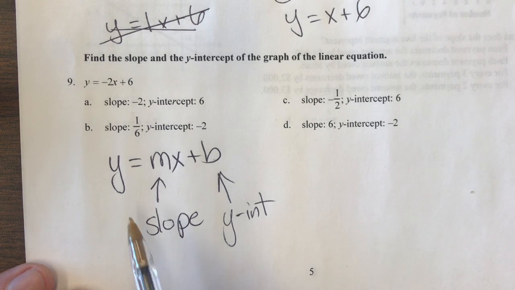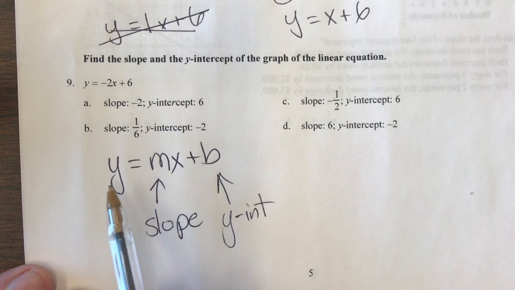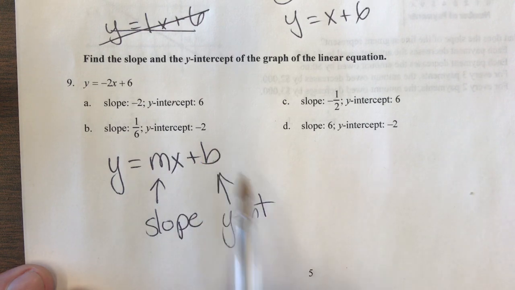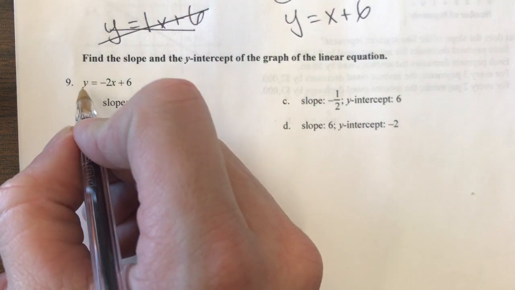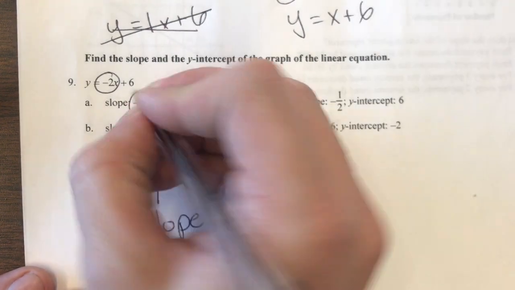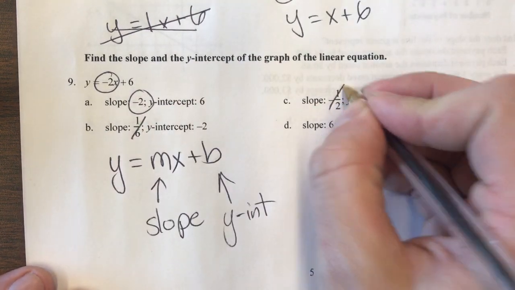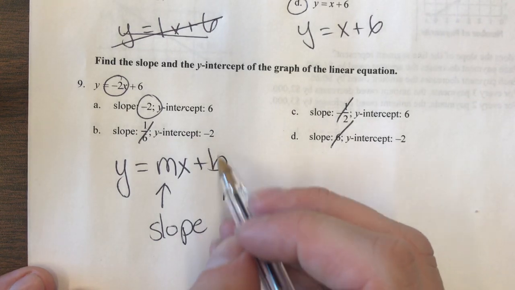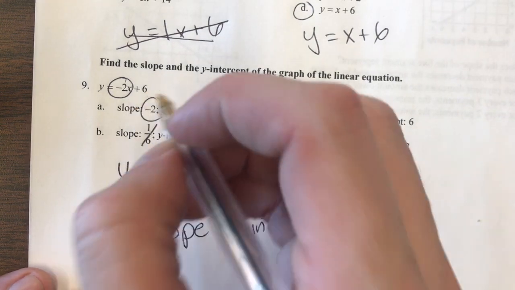In other words, if y is all by itself, the number in front of x is my slope, and when y is all by itself, the number floating around is the y-intercept. Oh, look, y is all by itself. Oh, look, the number in front of x is negative 2. Oh, look, the slope is negative 2. Not you, and not you, and not you. The number that's floating around by itself is 6 in this case.